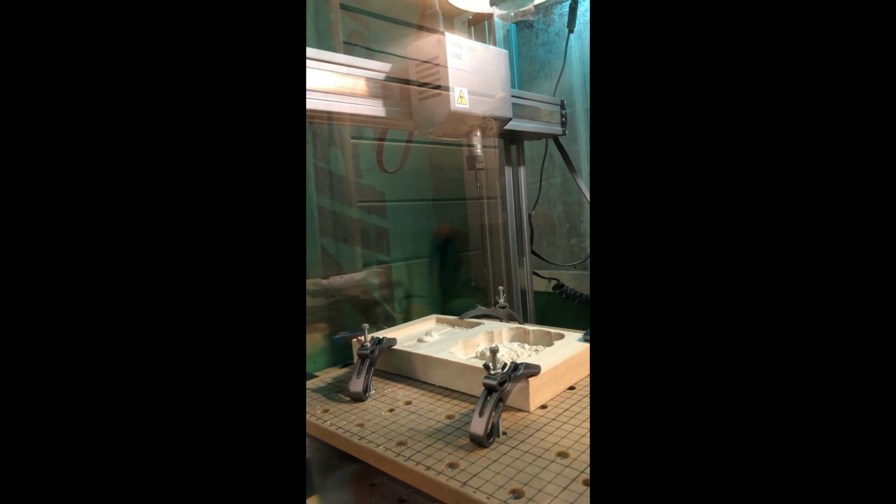And just as before, we have that little mark here. Got our feeler gauge.